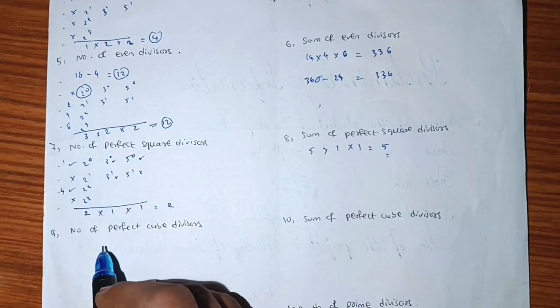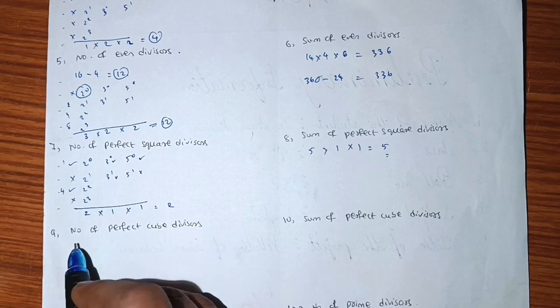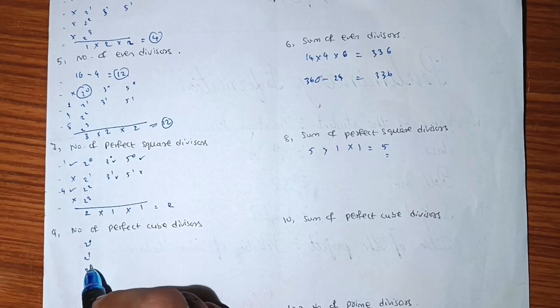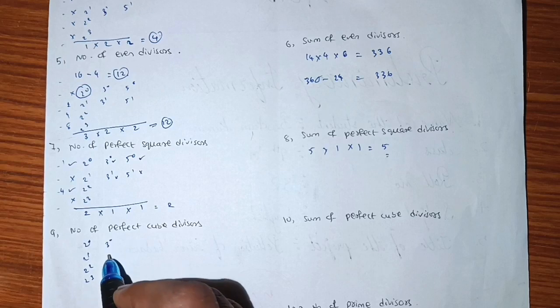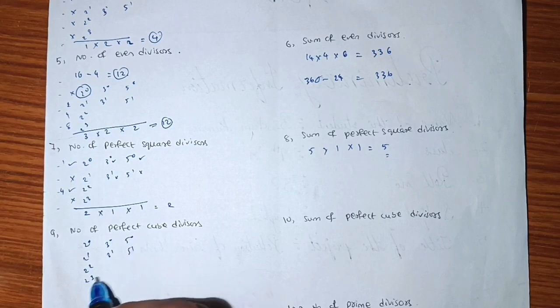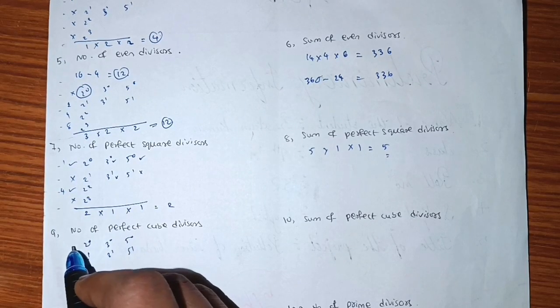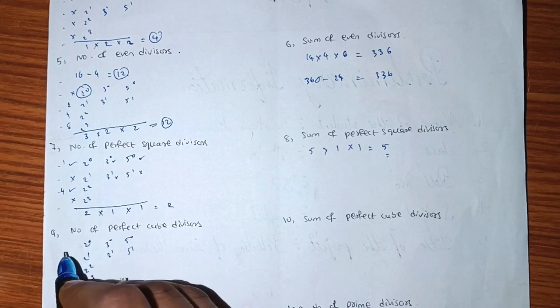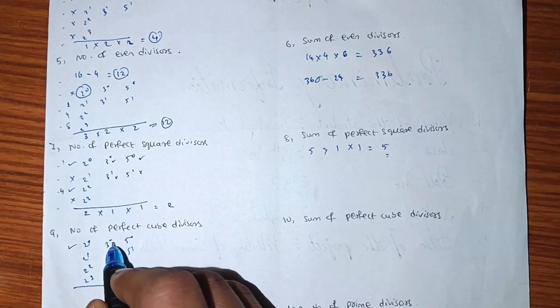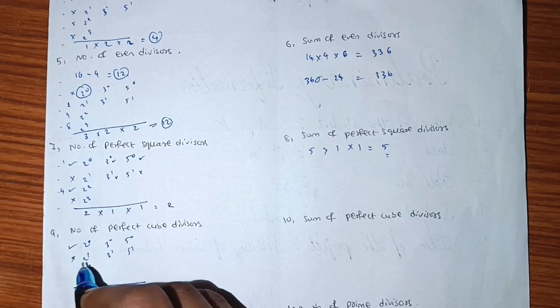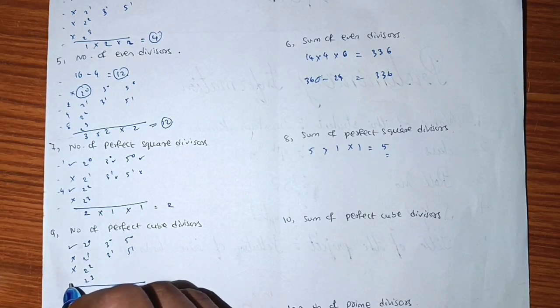Now the number of perfect cube divisors we need to find. So in this, like 2 power 0, 2 power 1, 2 power 2, 2 power 3, 3 power 0, 3 power 1, 5 power 0, 5 power 1. In this, 2 power 0 means 1. 1 is a perfect cube, so you need to count this. 2 power 1 is not a perfect cube. 2 power 2, which is not a perfect cube. 2 power 3, which is an 8, 8 is a perfect cube.